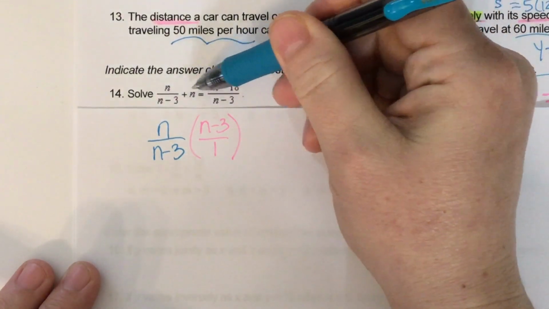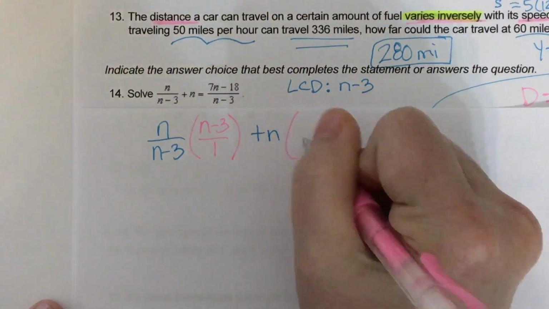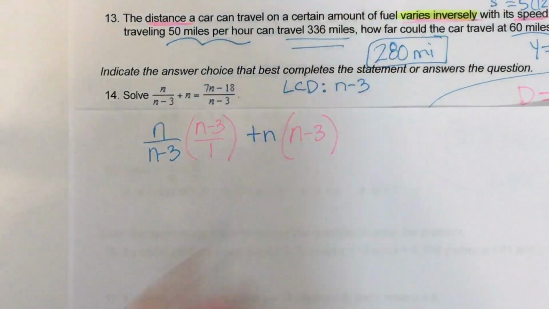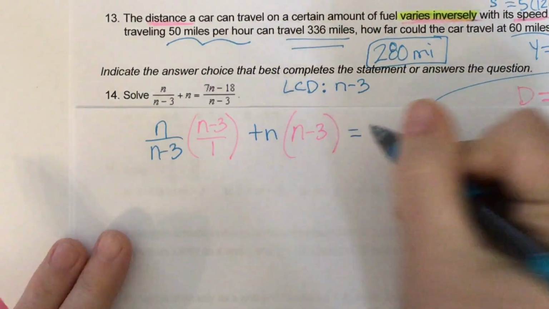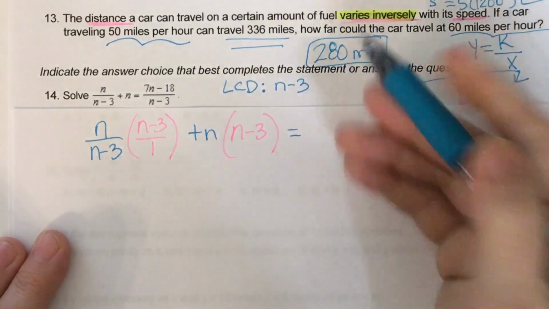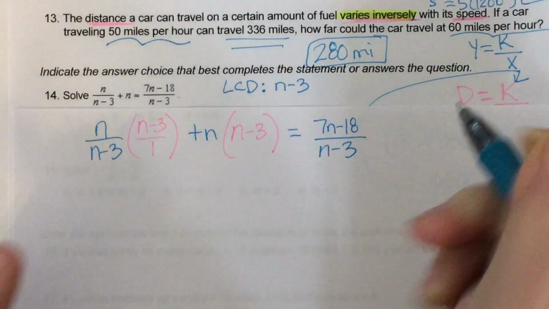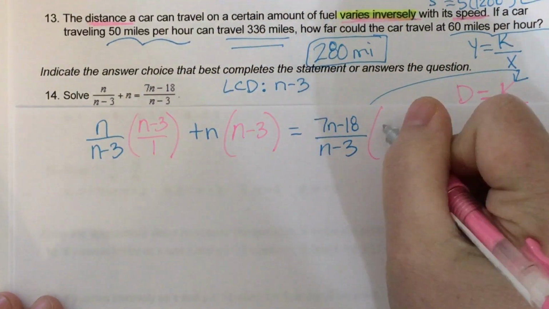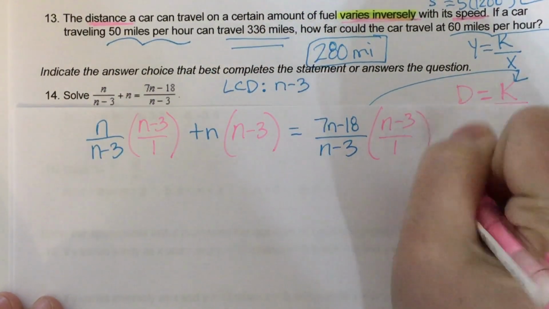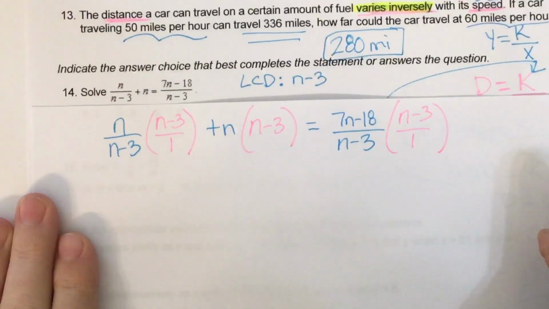I'm going to recopy plus n, and I'm going to multiply that with my least common denominator. And then I'm going to recopy my 7n minus 18 over n minus 3, and multiply that with my least common denominator. So when you have an equation, you can just multiply everything by the least common denominator, and that's going to kick all the fractions out.